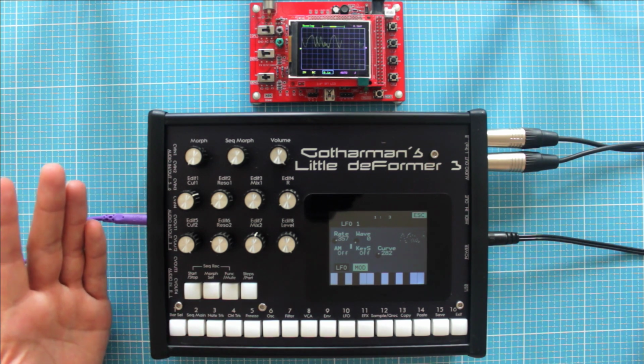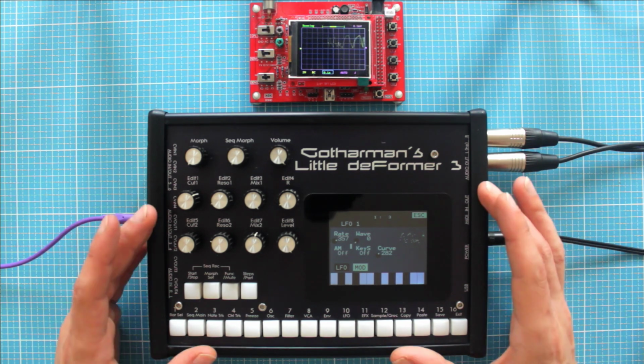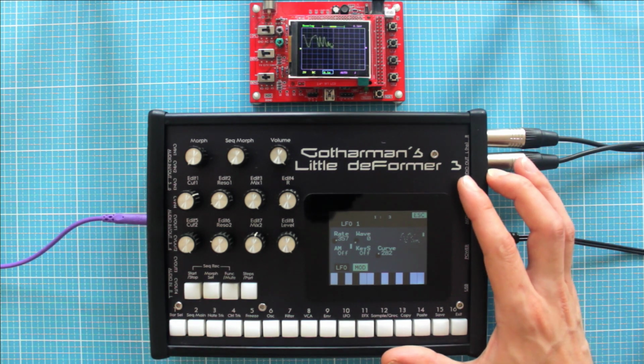A sample like that. So now you can draw any modulation you want on the screen on the Gotharman LD3, and that's just crazy.